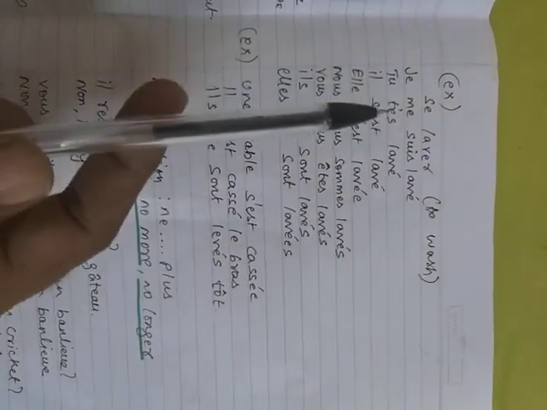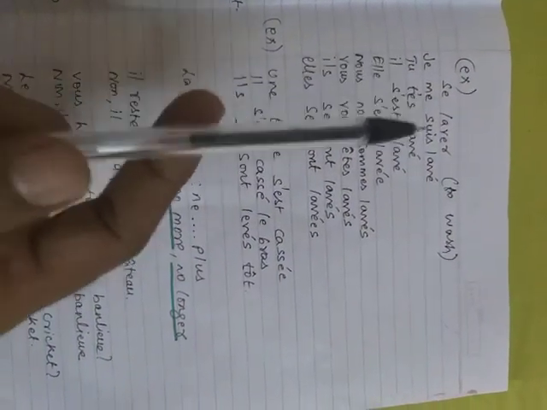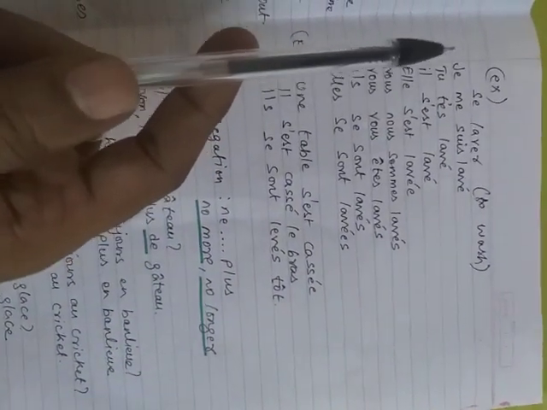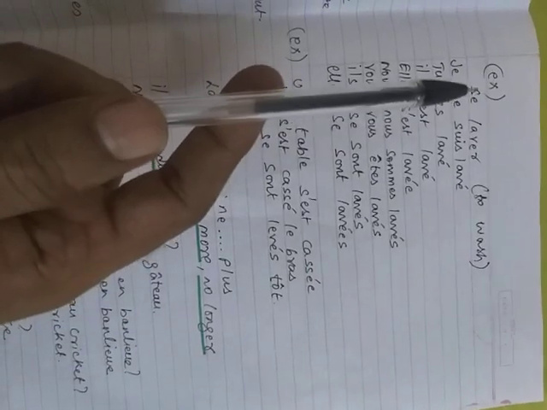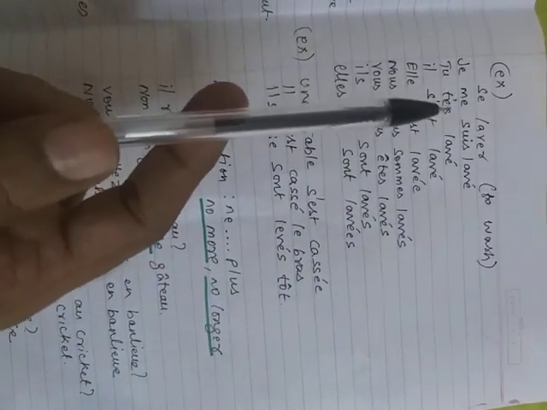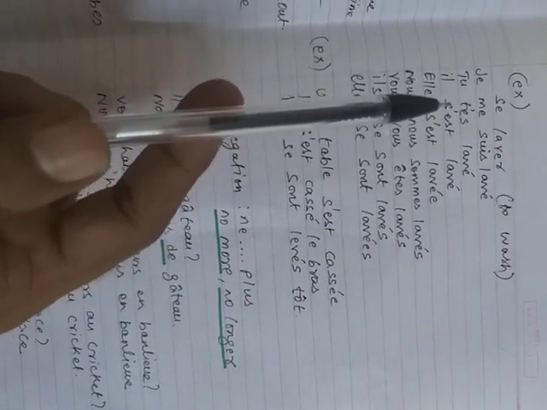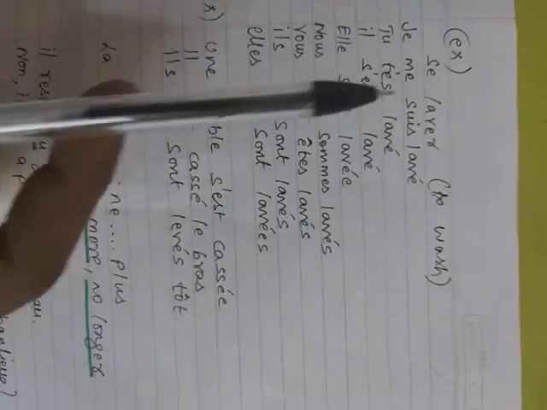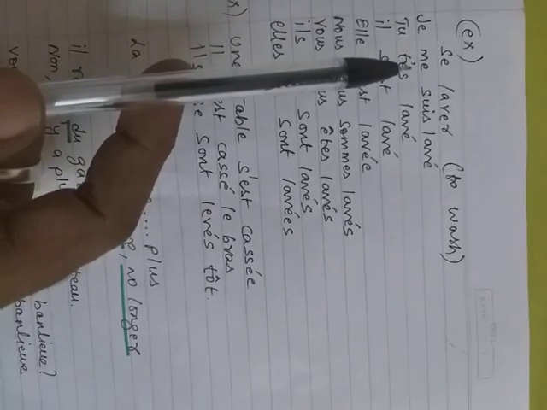Now, how do we conjugate pronominal verbs in the past tense? First write the subject, je, then the reflexive pronoun: se becomes me for the first person. I have written the conjugation, showing how the pronoun changes for the different persons. For the first person, se becomes me, m'.